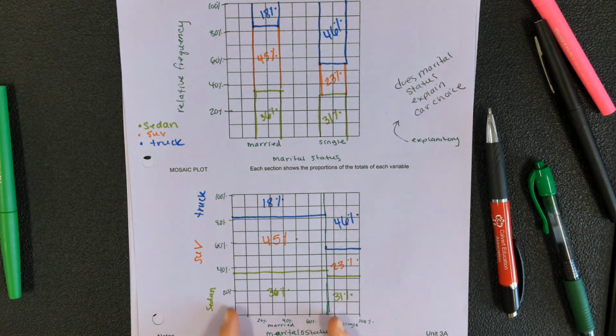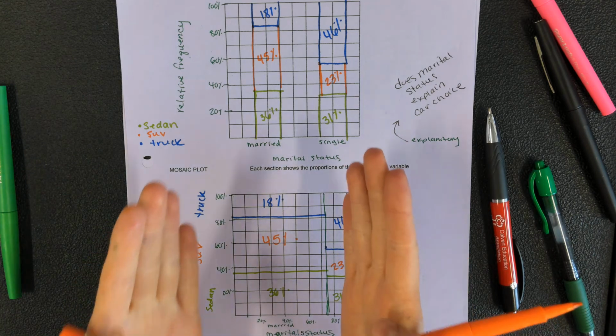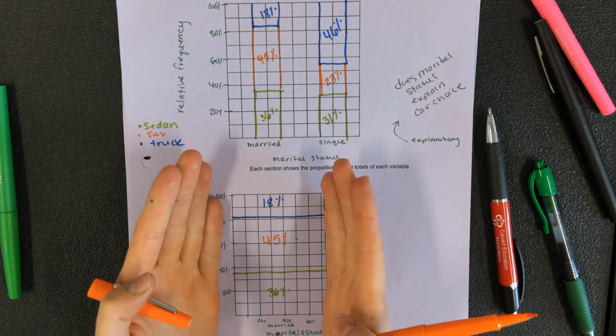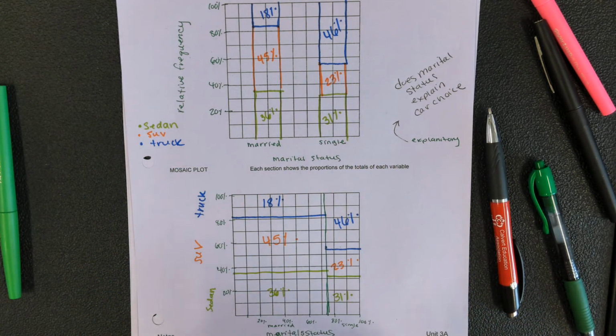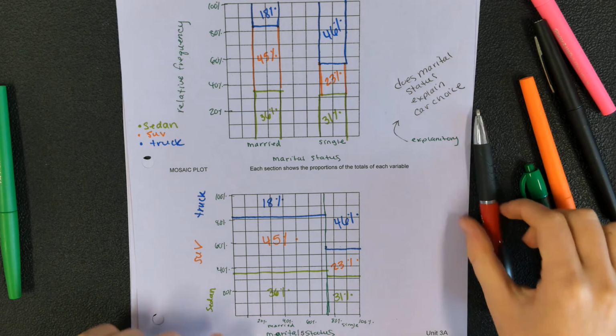Now the way that this is nice is we can compare this to this, and we can say, oh look, I surveyed a lot more married people. This does not tell me how many people I surveyed by any means, but we can just see, hey, we got information from a lot more married people than we did single people. You don't need to know how to make this. You do not need to know how to make this, but you have to be able to read that.